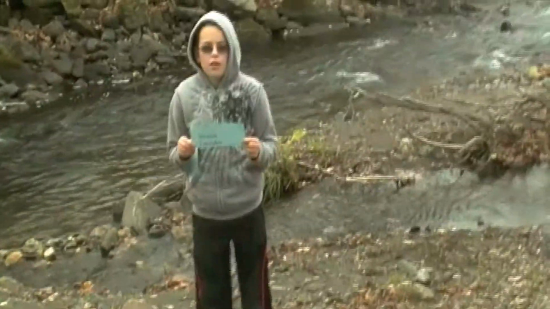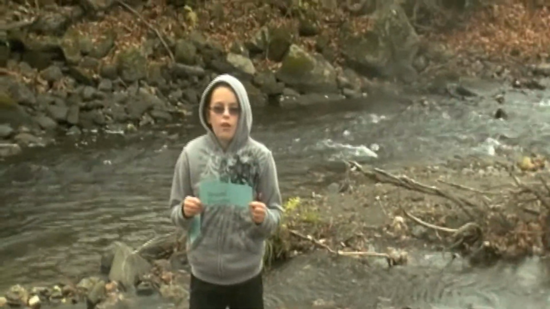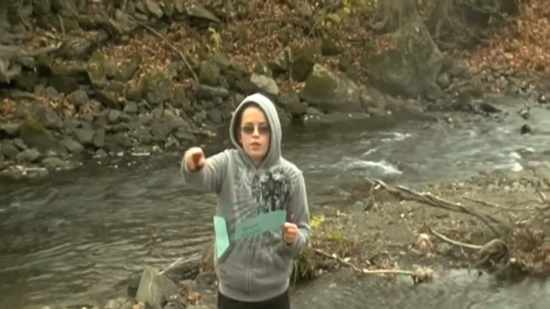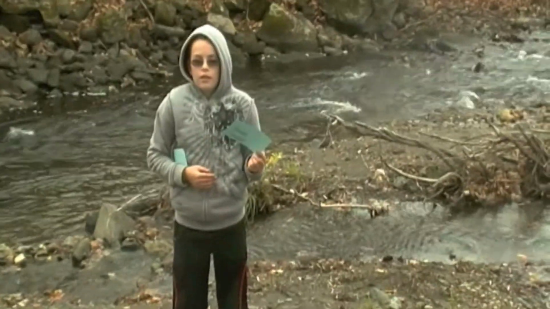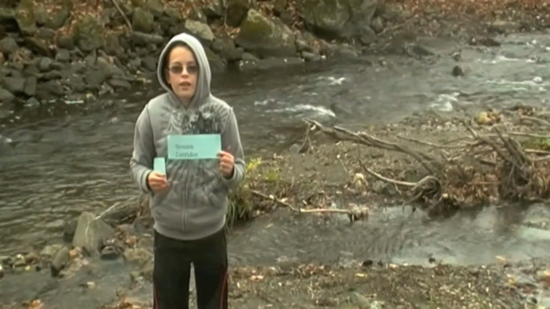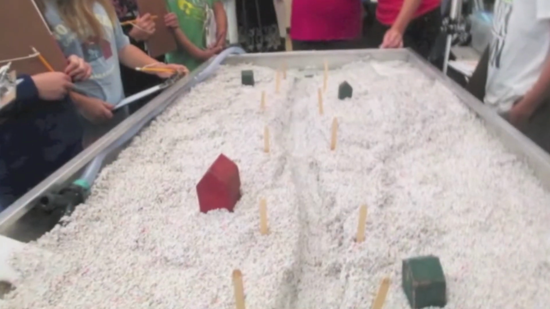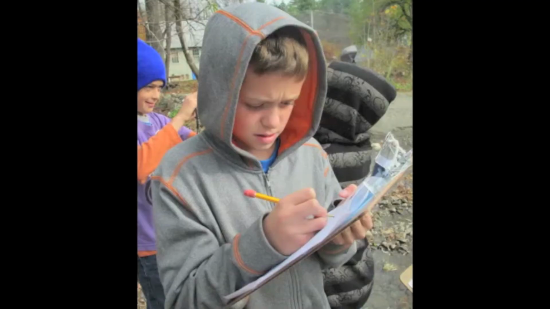The stream corridor is the land around the river, including all the abandoned meanders. These homes over here and the firehouse are in danger because they are in the river corridor and could be caught by the river at some time. We can protect the river corridors by preventing any new building in the floodplain.